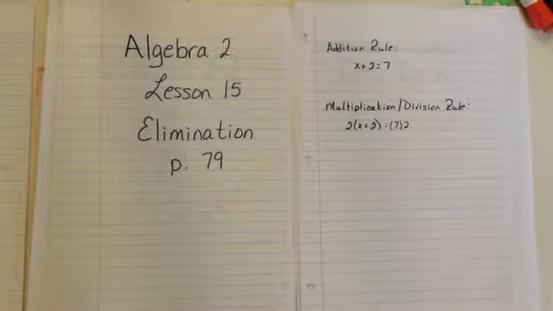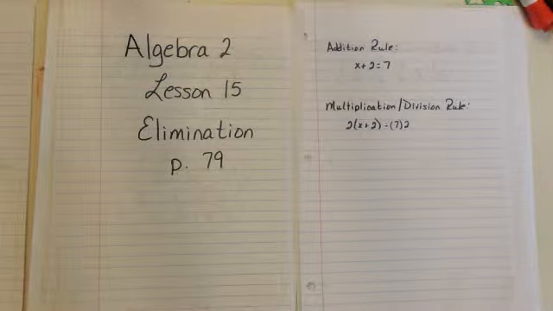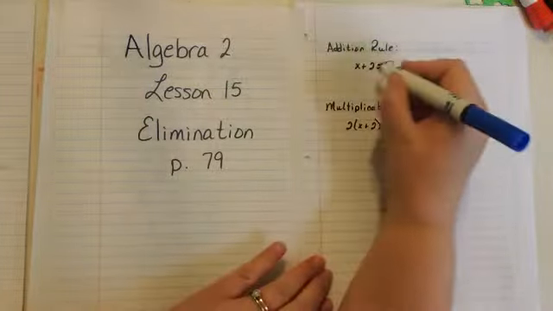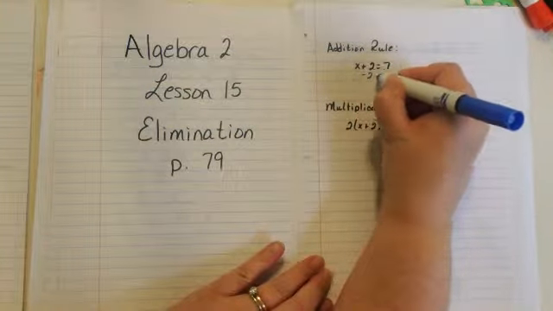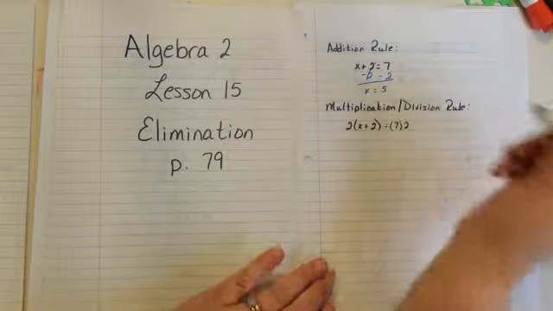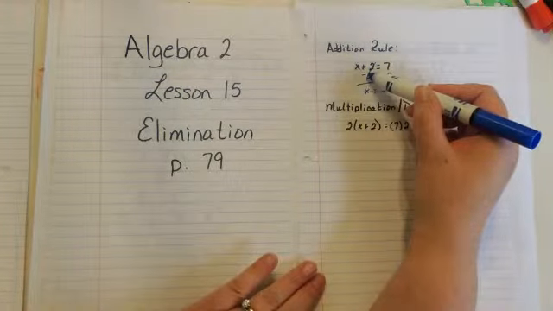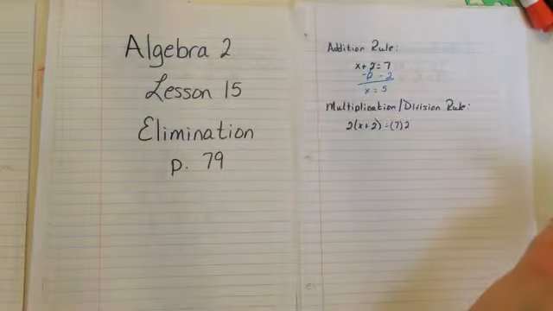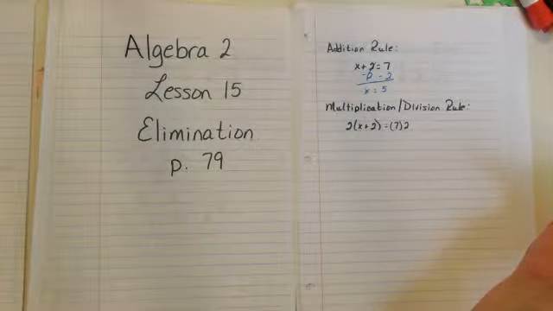The addition rule for equations tells us that the same quantity can be added to both sides of an equation without changing the solution to the equation. So if we have x plus 2 equals 7, we can subtract 2 from both sides and get x equals 5. Since we subtracted 2 from both sides, we didn't change the value of the equation.